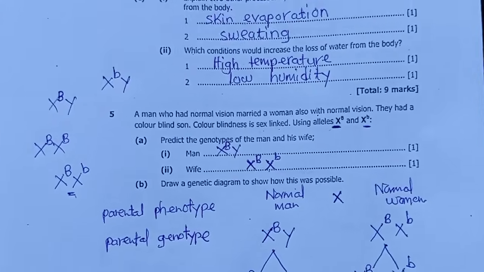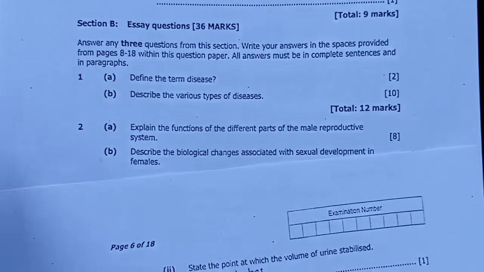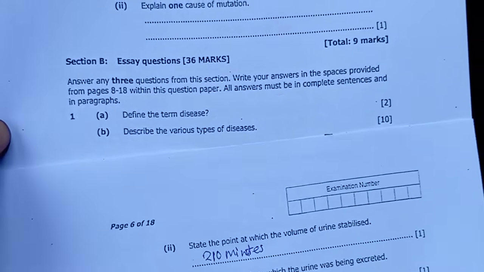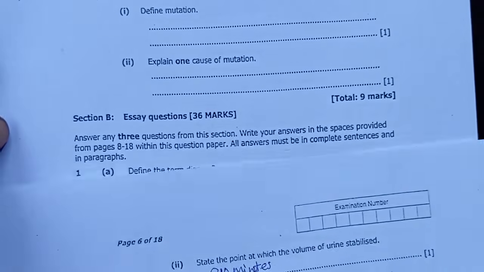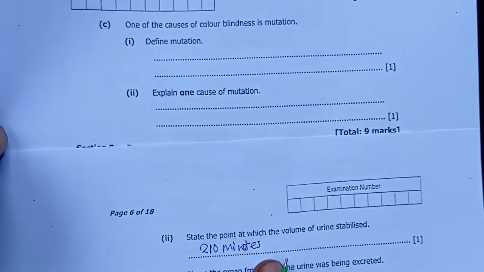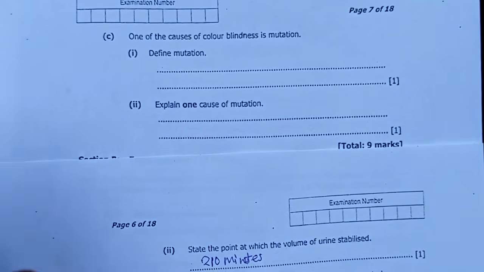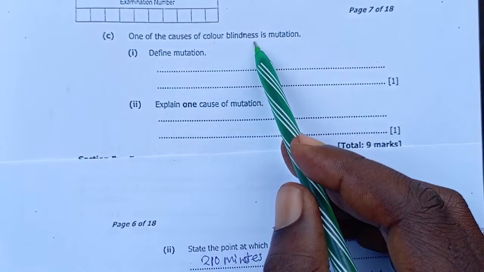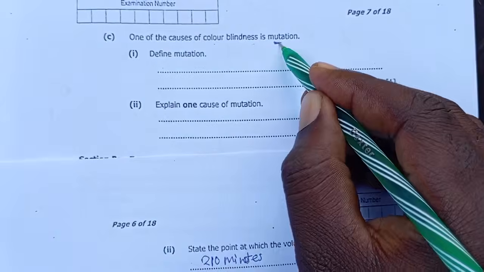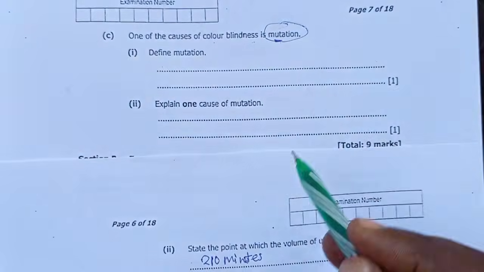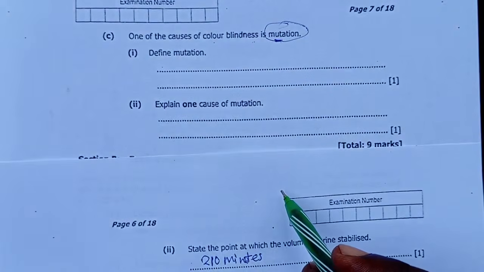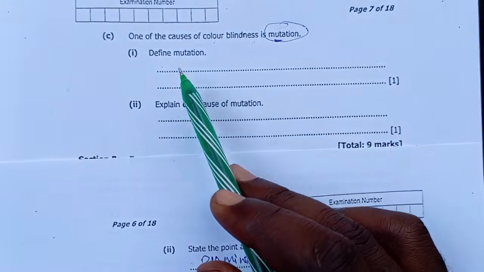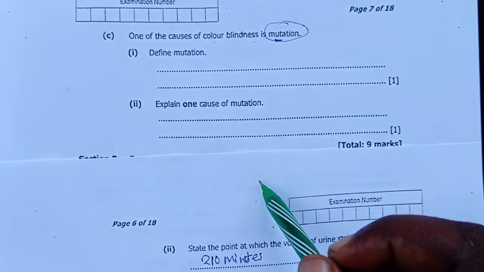Let us now dive into the last question. So it is here, the last question now. One of the causes of color blindness is mutation. So this is a cause of color blindness. They are telling us to define a mutation.